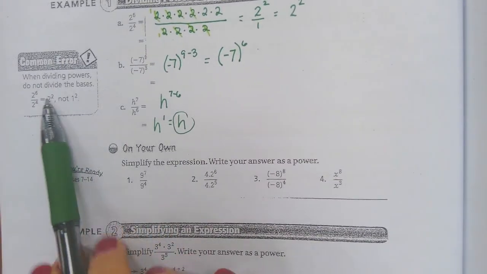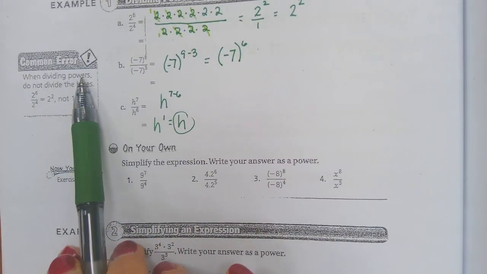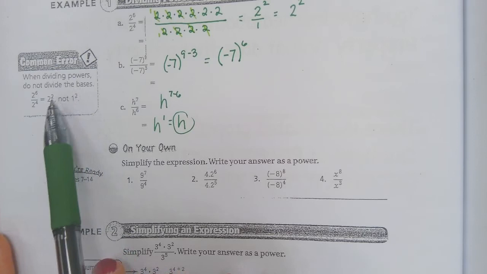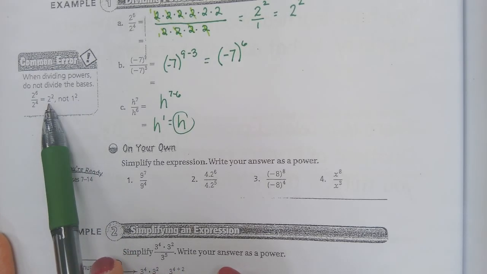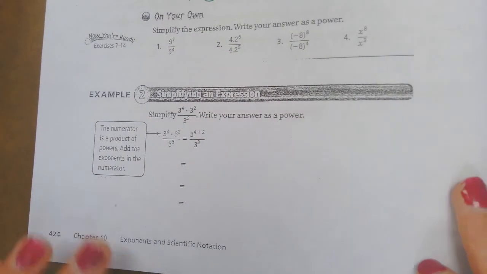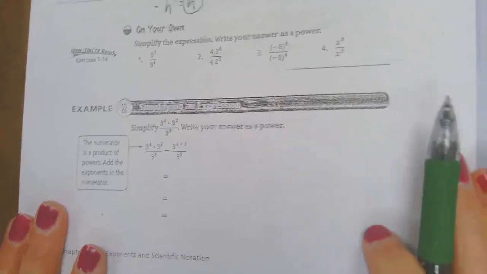Oh, I also forgot to mention, this is an important note. When dividing powers, you do not divide the bases. Okay, the base just stays the same. It's not 1 squared, it's just 2 squared on that. Forgot to mention that. Okay, simplifying an expression.